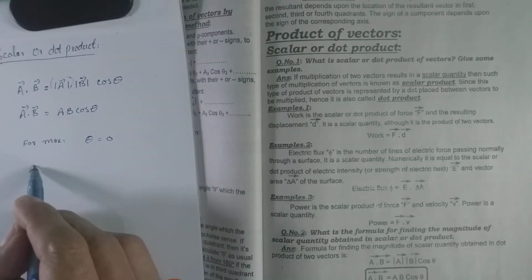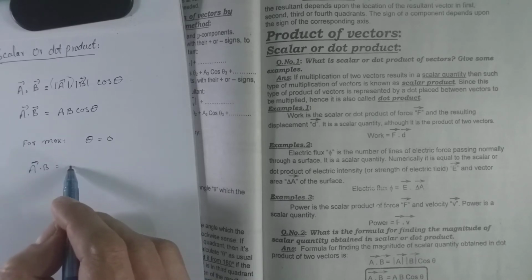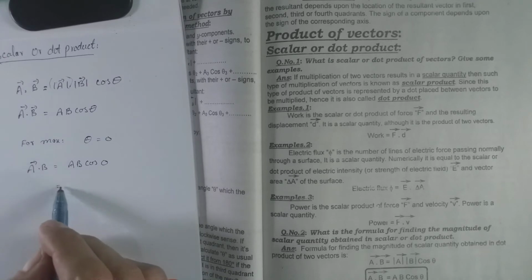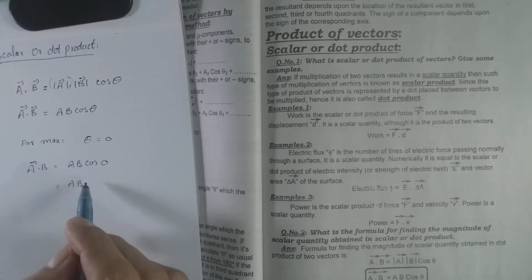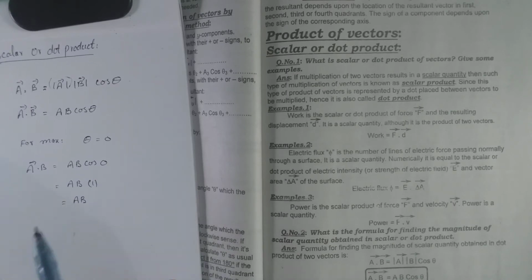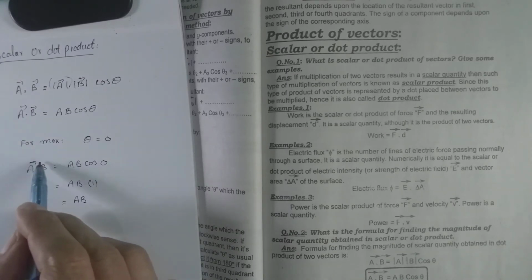When theta is equal to 0, A dot B is equal to A B cos 0, and since cos 0 is equal to 1, you get only AB. This is the maximum product of two vectors.